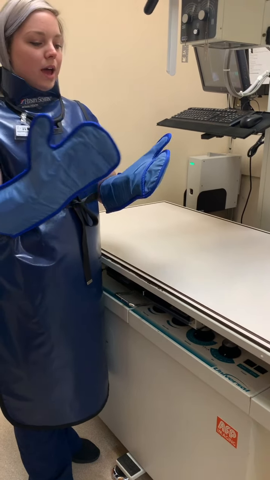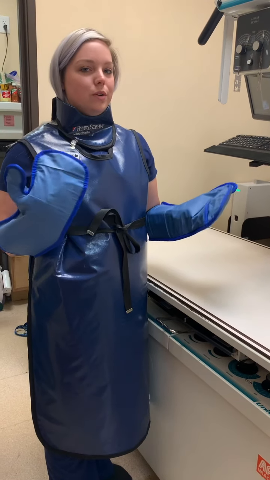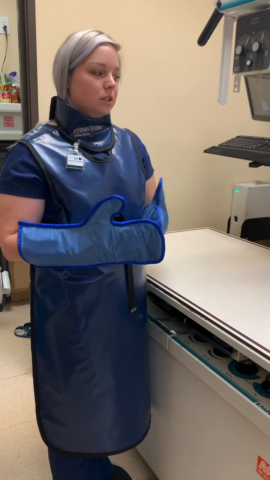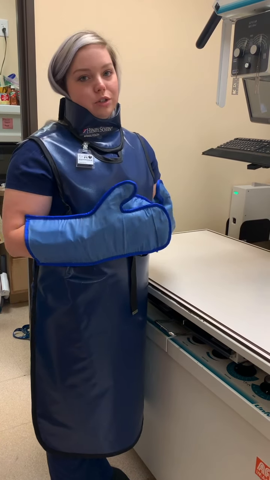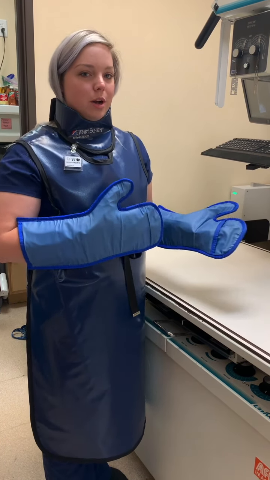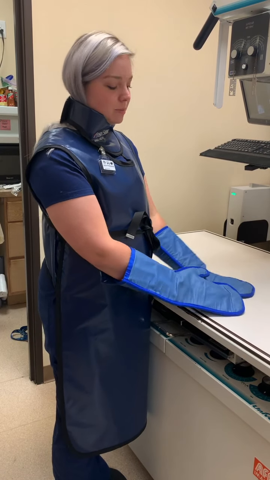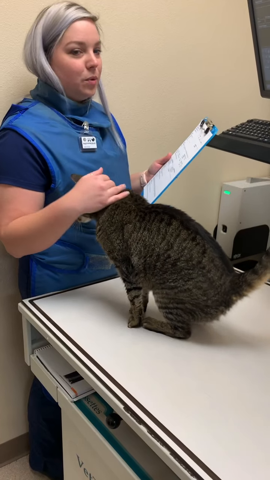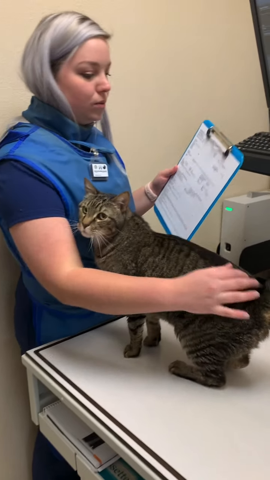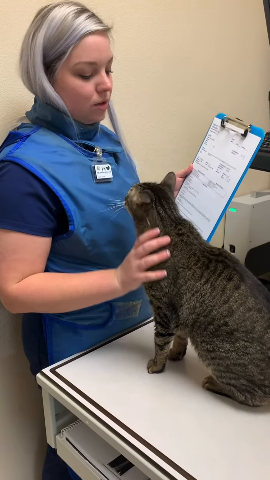You can also have safety goggles, which we don't have here. We just look away whenever we are shooting the exposure away from the primary beam. And that is PPE. Now we're going to do the radius ulna x-ray.